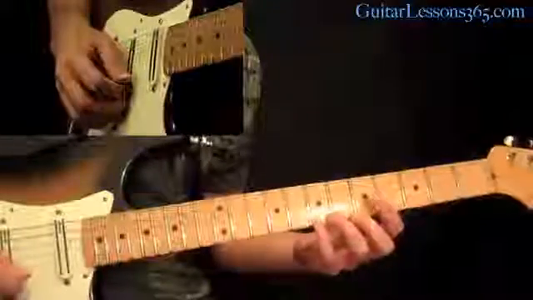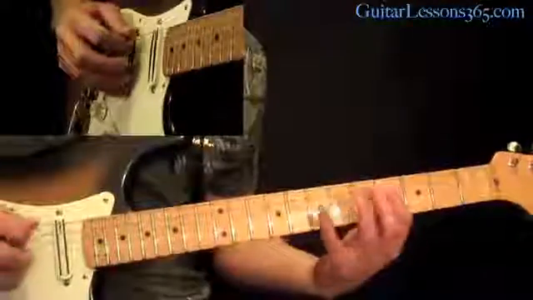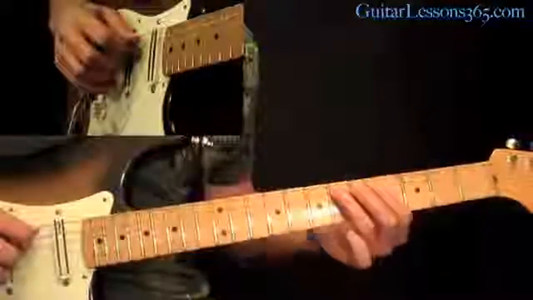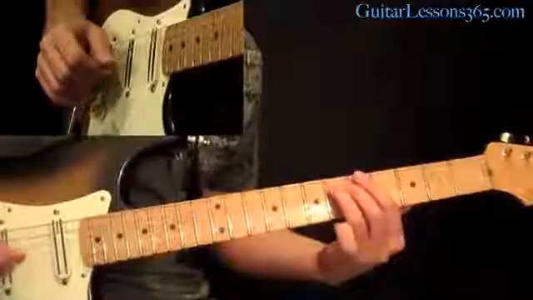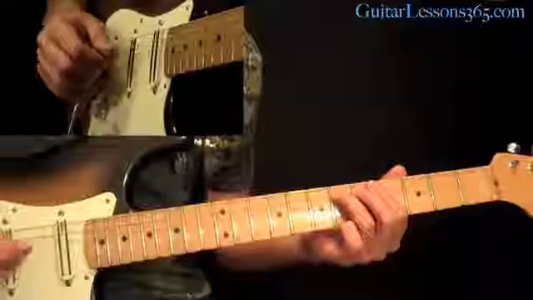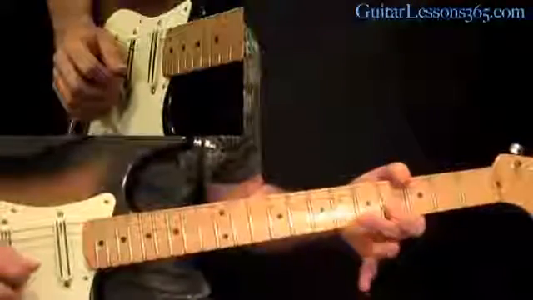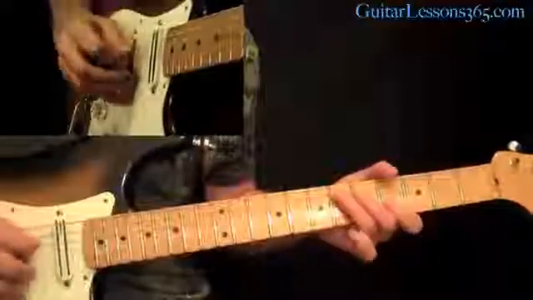Okay, so if we have this A, you'll find right here the first note we have is a D sharp. So in A, it's going to be a D sharp. It's going to create that Lydian sound. We have another D sharp up here at the 4th fret on the 2nd string.